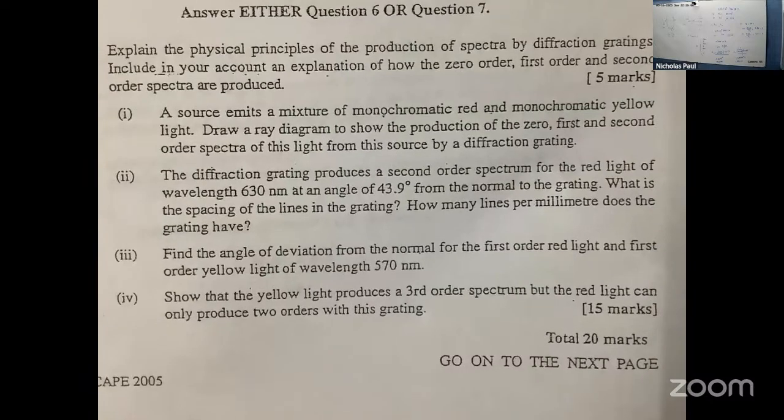Right, they gave you a diffraction grating, second order for red, with a given wavelength and angle. What is the spacing of the grating? And how many lines per millimeter does the grating have? So in part two, they want you to find a.